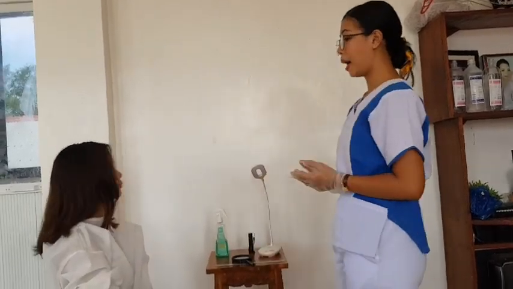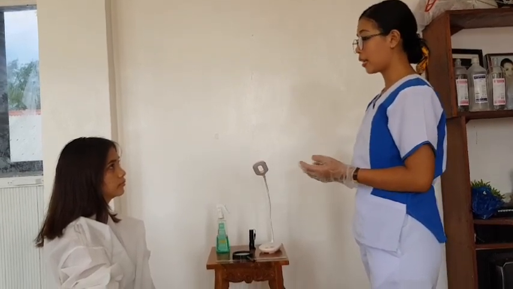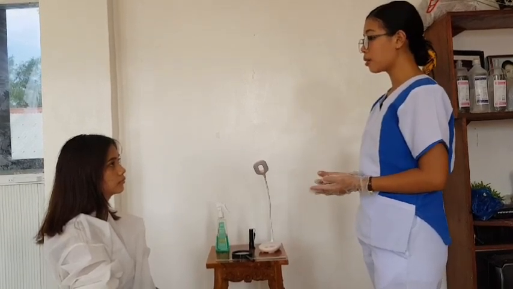So I observe, ma'am, that your skin color is light brown, and may na-observe akong quite few moles in your face and your neck, and wala naman akong napansin na skin breakdowns, and wala naman akong napansin na primary, secondary, or vascular lesion, and I observe that your skin is quite intact.